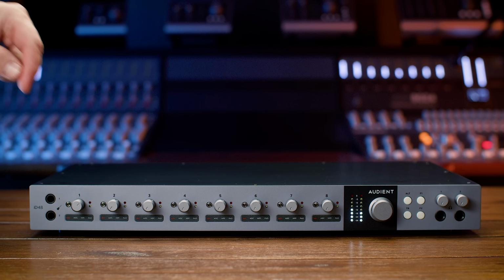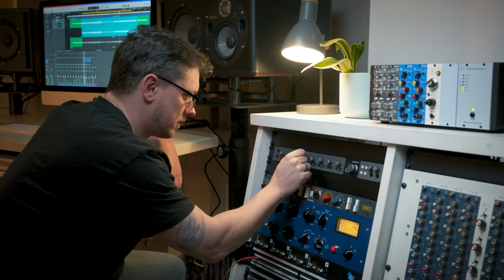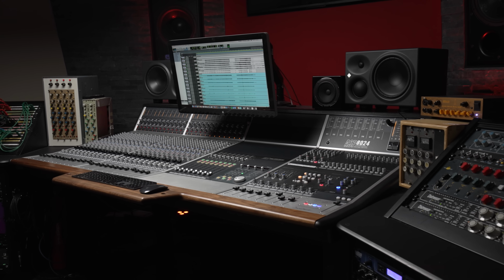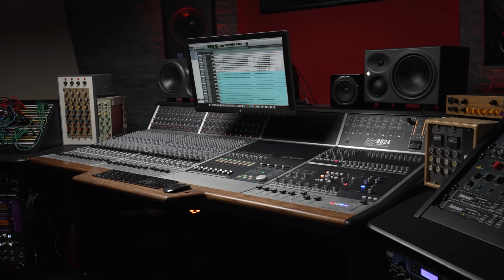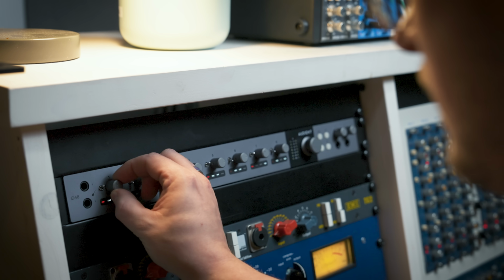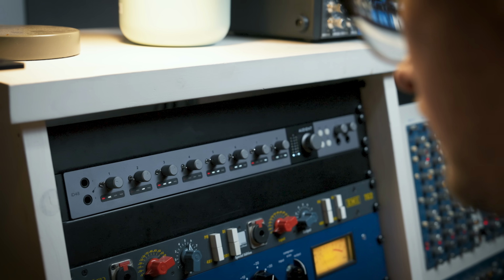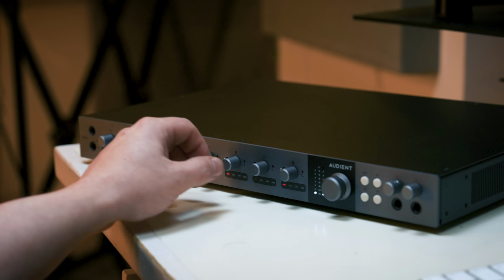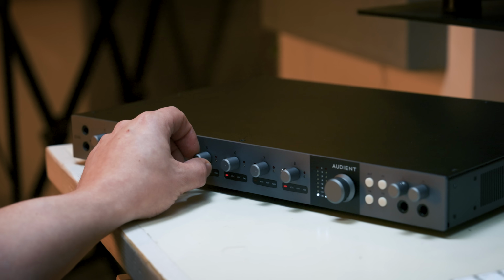Every ID interface features the Audient Console Mic Preamp, the same fully analog preamp design found in our renowned console, the ASP8024 Heritage Edition. The Audient Console Mic Preamp delivers ultra-low noise and low distortion audio, with a touch of classic analog warmth to add a bit of character to your recordings.